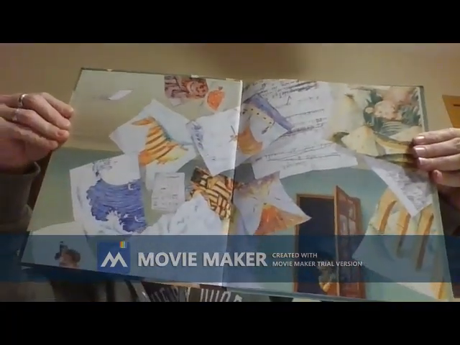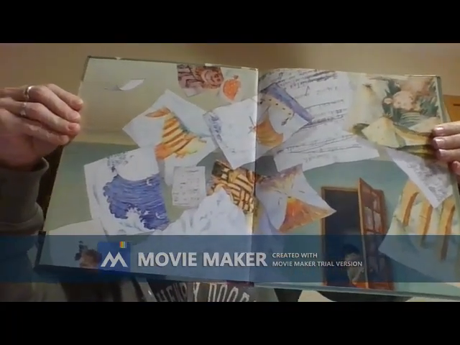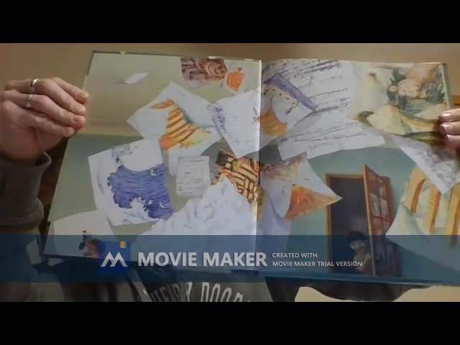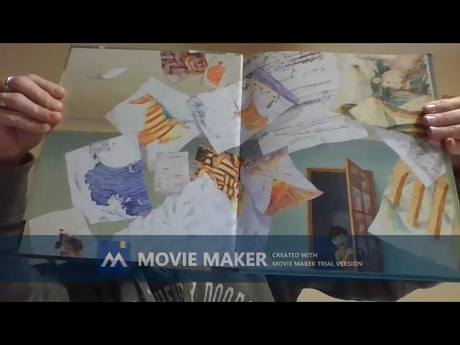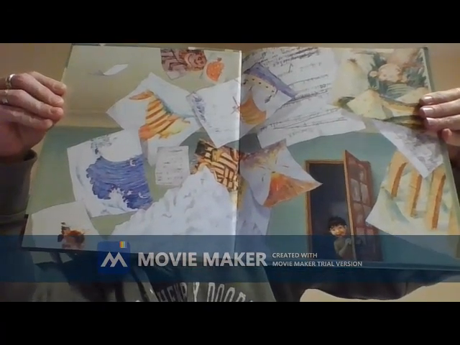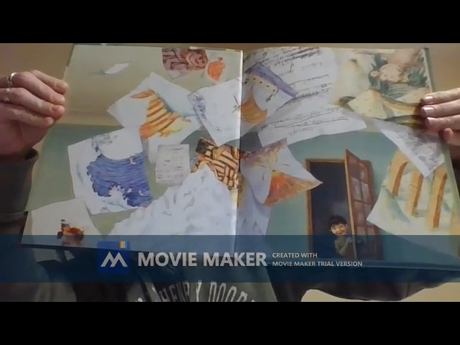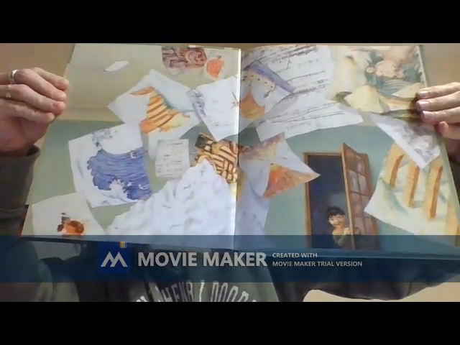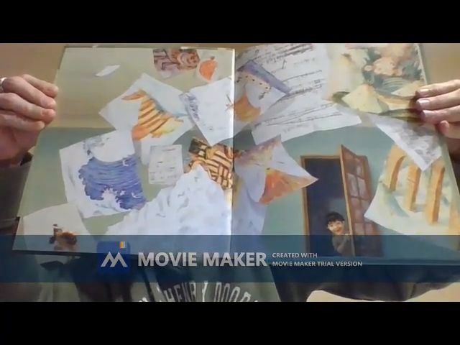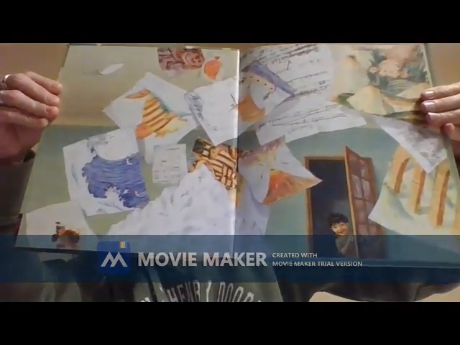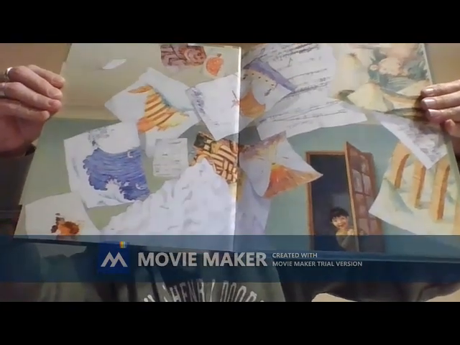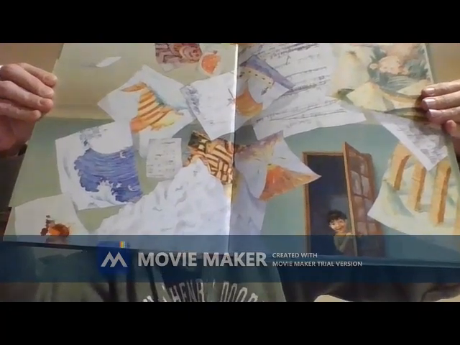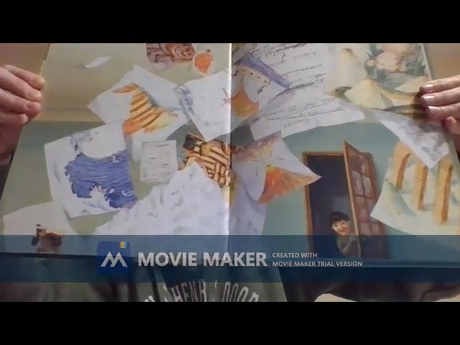The end papers in the beginning of the book show a boy entering through a door. Surrounding him are many pages of pictures or drawings. Looking at the pictures on the pages, we can gather clues as to what is happening in the story. Did the boy draw these pictures? Why did he draw them? The pages are flying through the air, almost like they're his thoughts swirling around in his head.